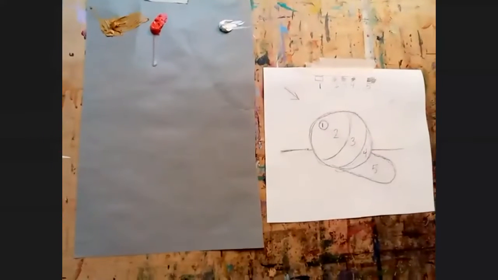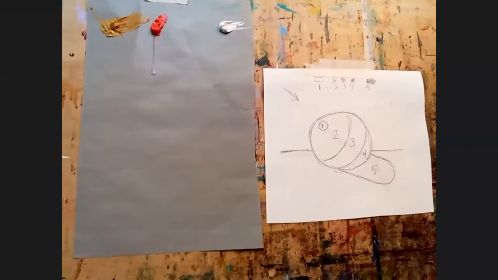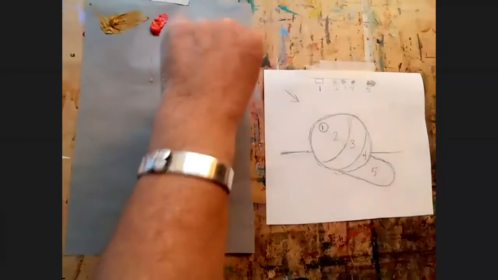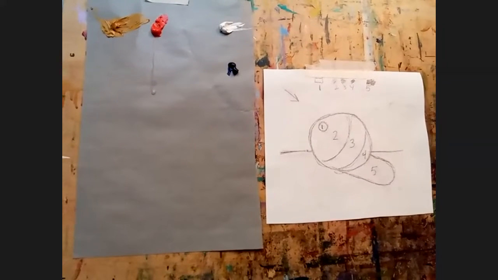I'll label these and send a picture over so you can see it. On the side here, I'm going to put ultramarine blue, burnt umber and burnt sienna.